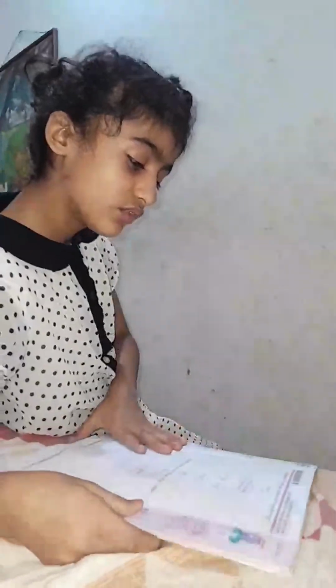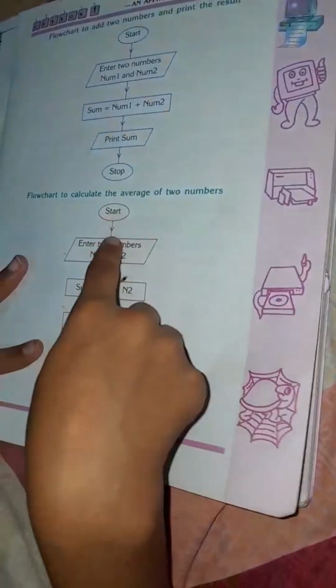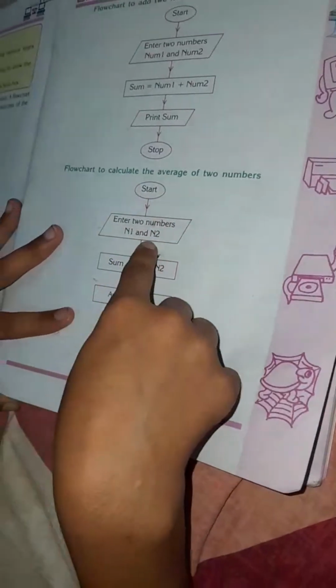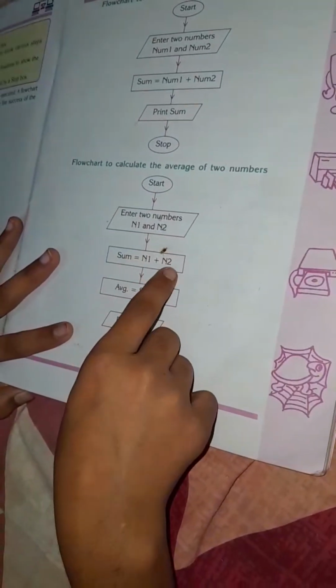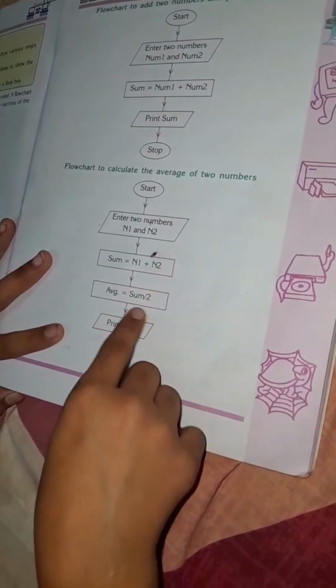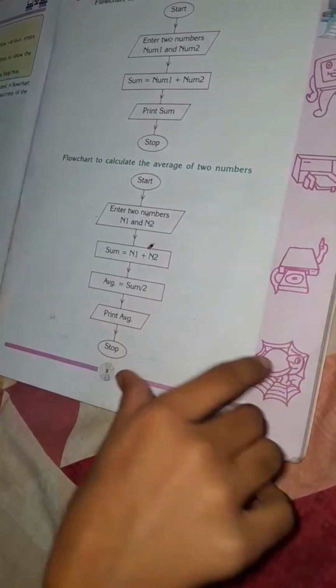Flowchart to add two numbers and print the result. Start, enter two numbers, number one and number two, sum equals number one plus number two, print sum, stop. Flowchart to calculate the average of two numbers. Start, enter two numbers, number one and number two, sum equals number one plus number two, average equals sum divided by two, print average, stop.